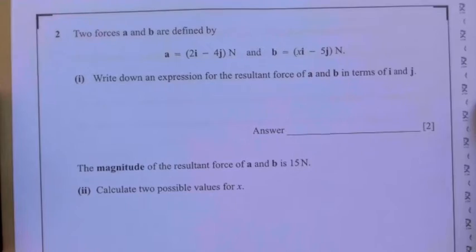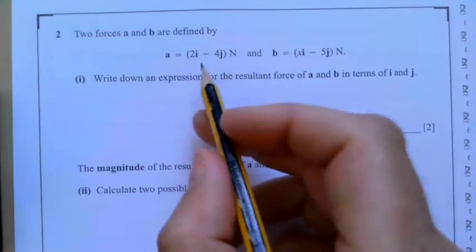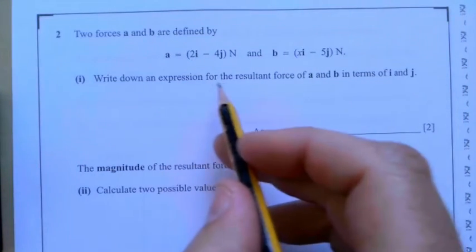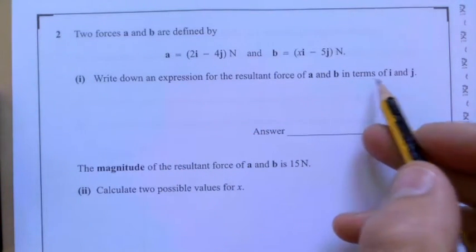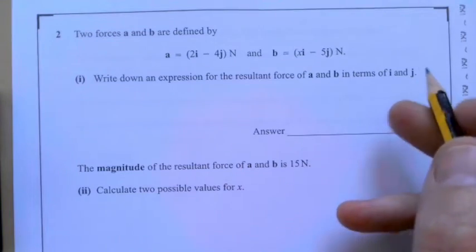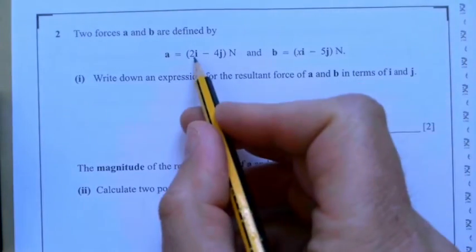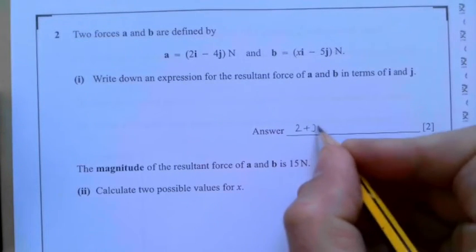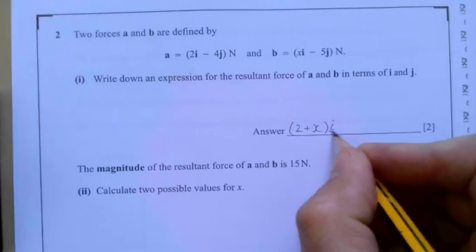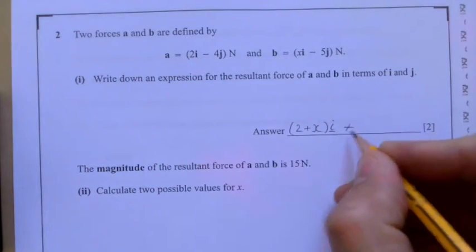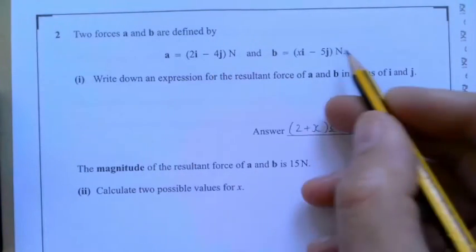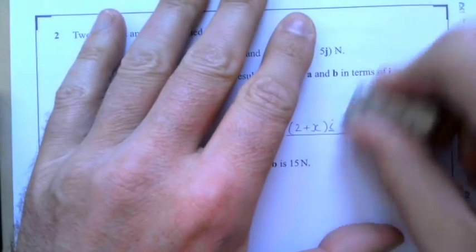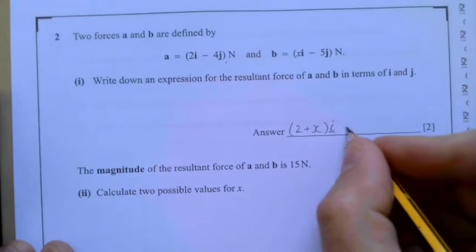Question 2. Two forces A and B are defined by A, which equals 2i minus 4j, and B, which is xi minus 5j. Write down an expression for the resultant force of A and B in terms of i and j. So for the resultant of A and B, we add the i parts together, so we're going to have a 2 here and an x. So it's going to be 2 plus x i, remember to underline your i, plus minus 4 minus 5. I shouldn't have written plus there, so it's going to be minus 9j.